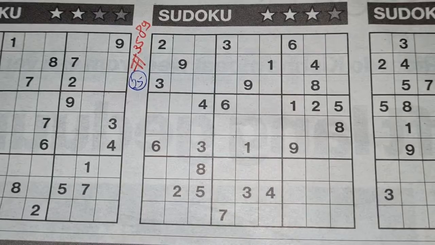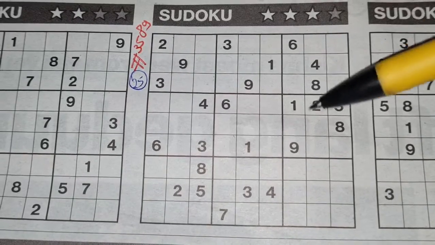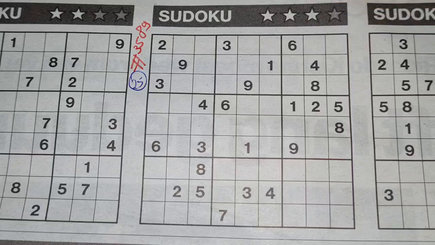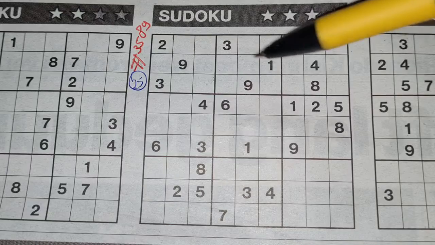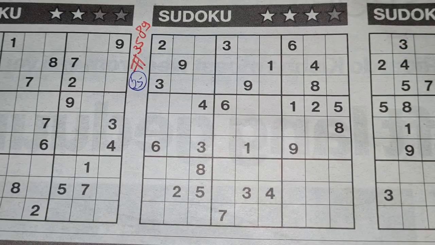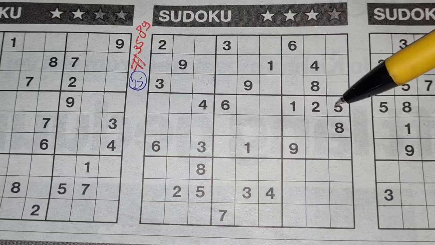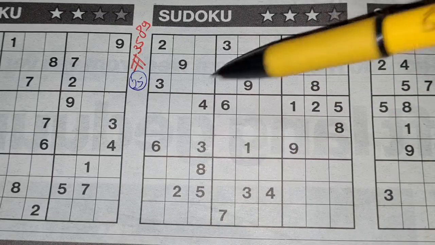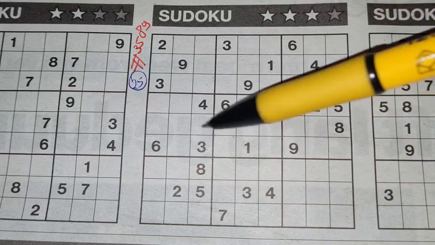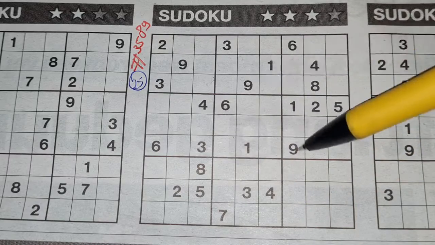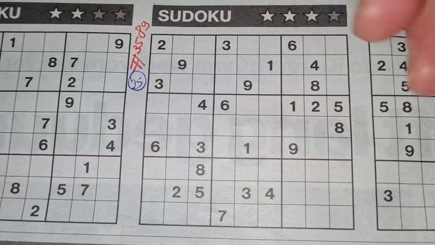Let me scan the puzzle. 3 ones, 3 twos, 4 threes, 3 fours, 2 fives, 3 sixes, 1 seven, 2 eights, 3 nines.